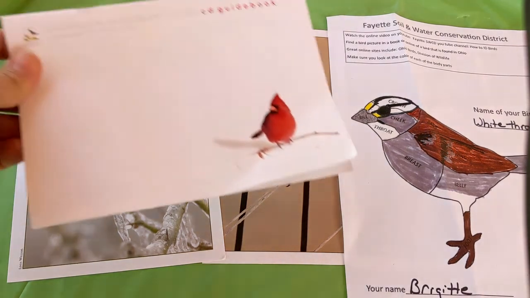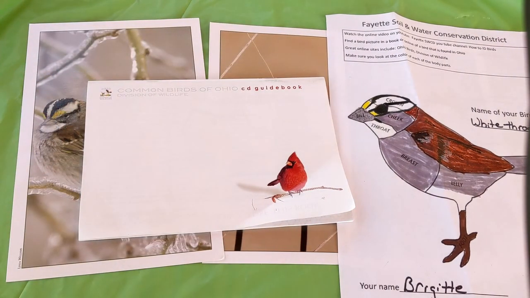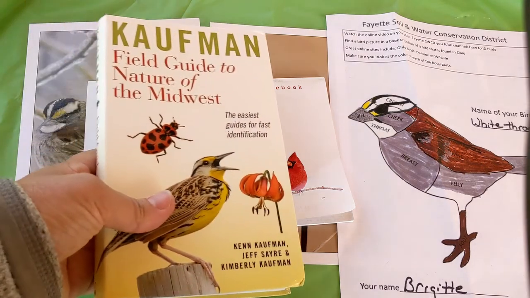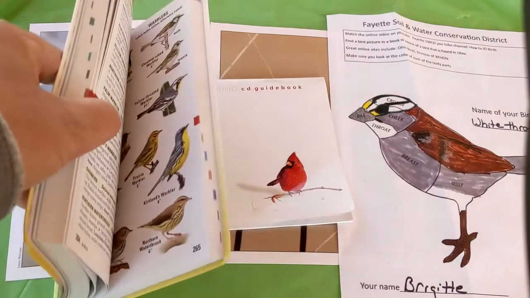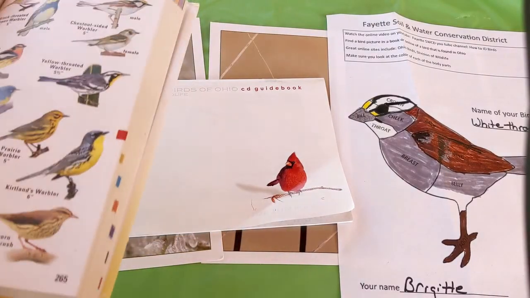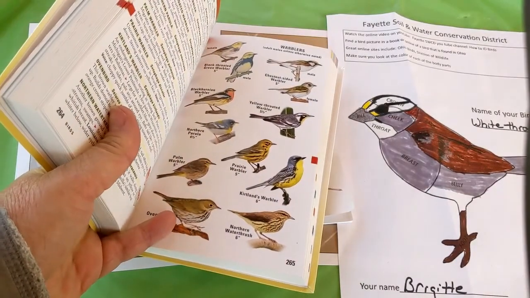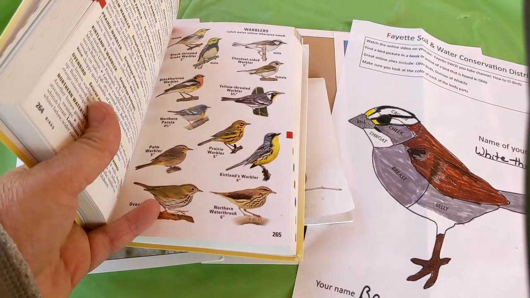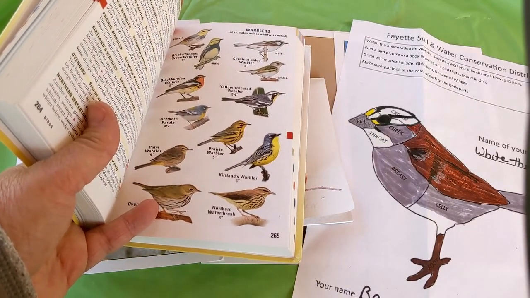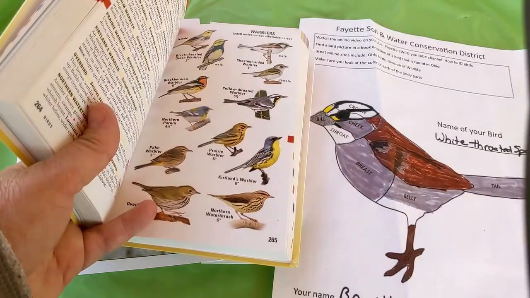Some great bird books or guidebooks are available from the Ohio Division of Wildlife. You can get that online, or just find some nature guides, all kinds of books. So when you do your birds, you'll want to find a bird and then just do your activity sheet by making sure you get the bill and the throat and the eye and the feet and everything right on your bird.